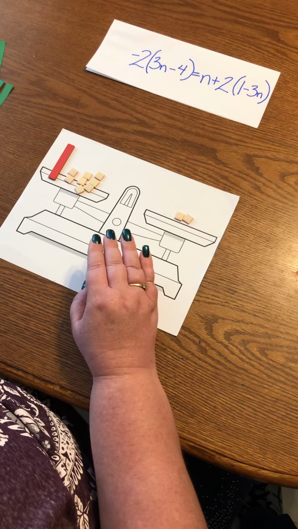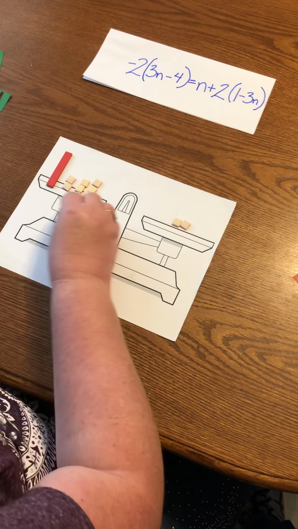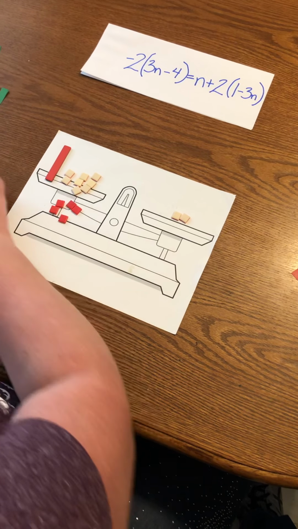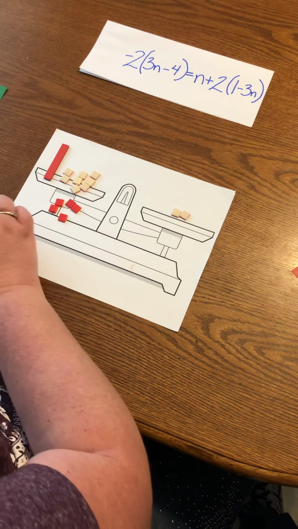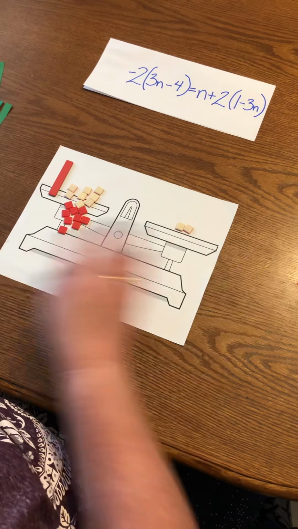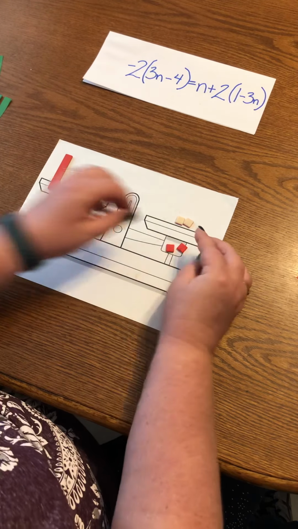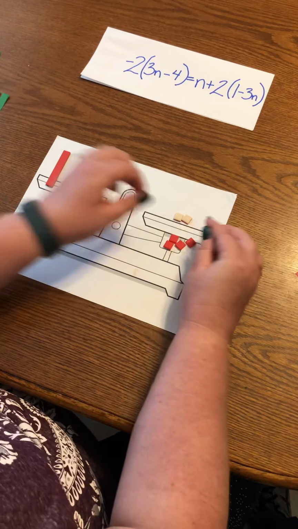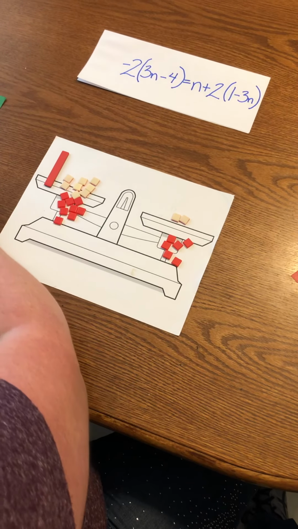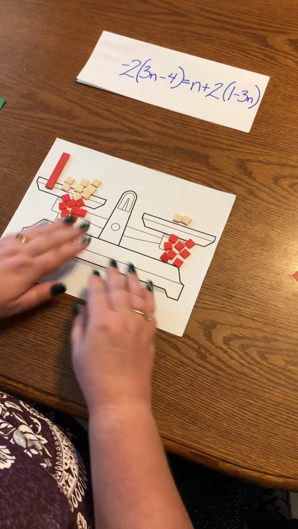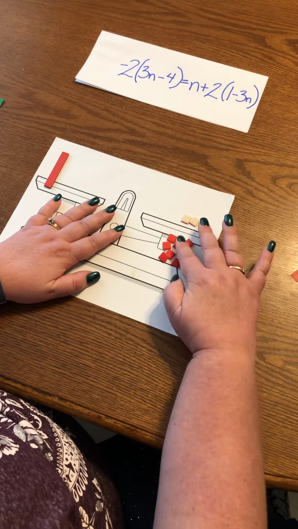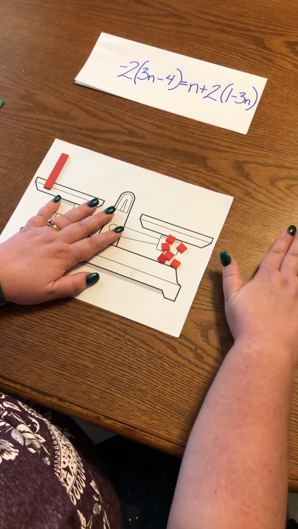Then I'm going to take away my 8 units here, and take away my 8 units there. I have to do the same thing to the other side. Then I can take away my 0 pairs here, and the 2 here match up with my 0 pairs here.